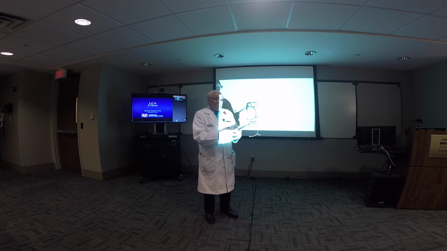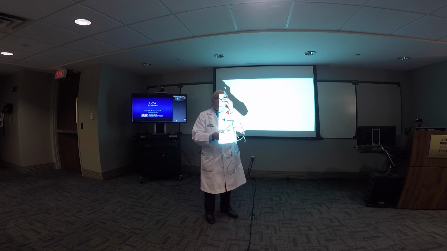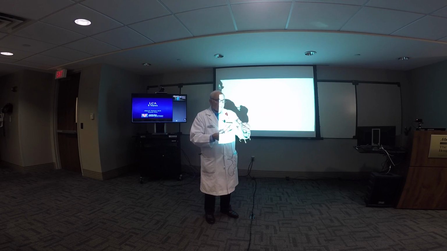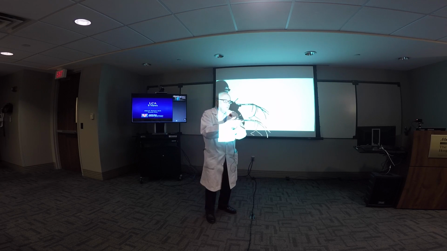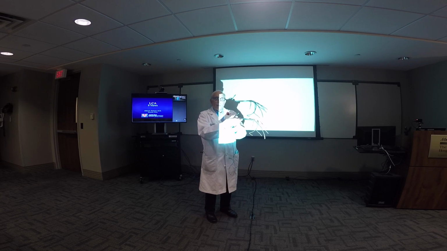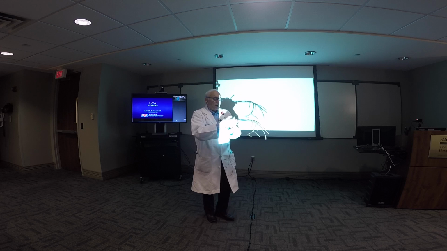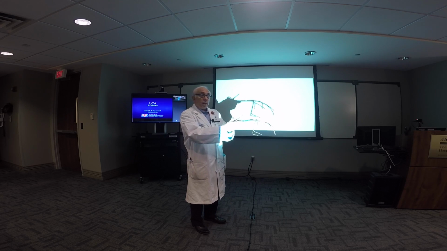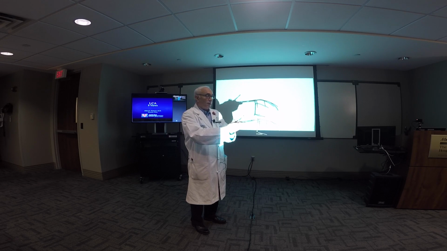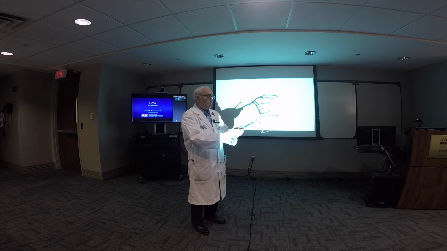Okay? But we want to work on the branches. There's more disease in the obtuse marginal, in the marginal branches. So let's work on that. So here we have anatomical view. Now we're going to go RAO, and then we're going to bring our image intensifier to the pelvis. So we're raising this up.